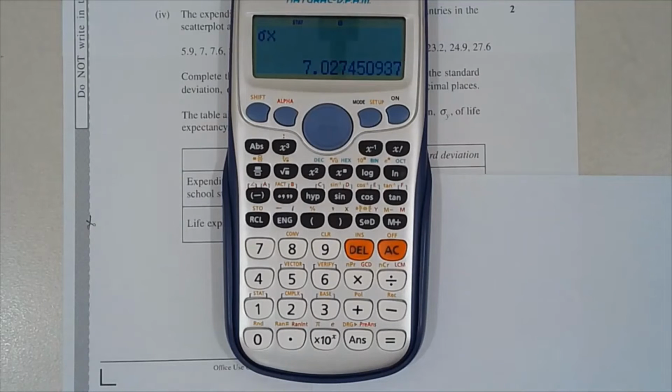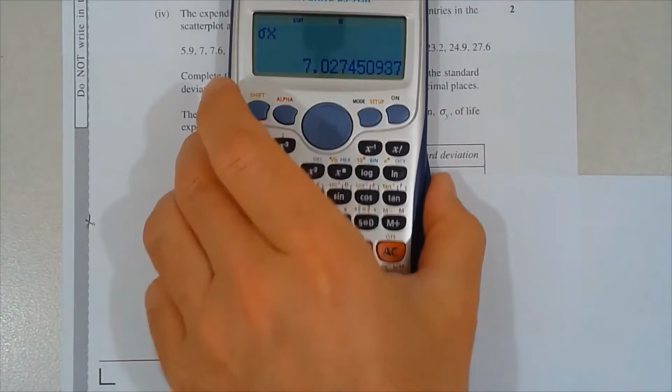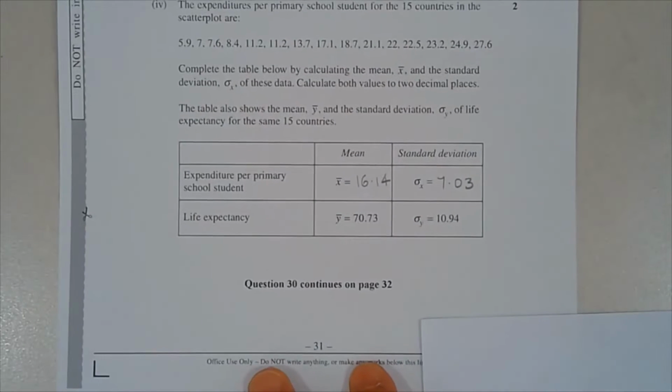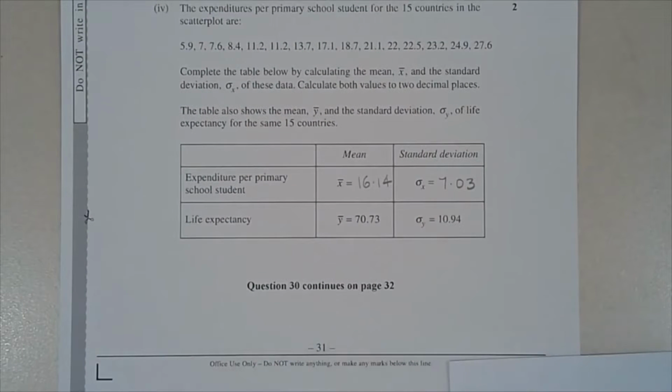7.02745, but rounding that to 2 decimal places, that's 7.03. And this is what we obtain.